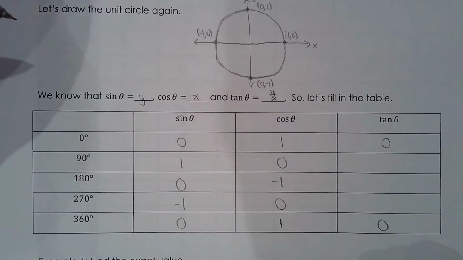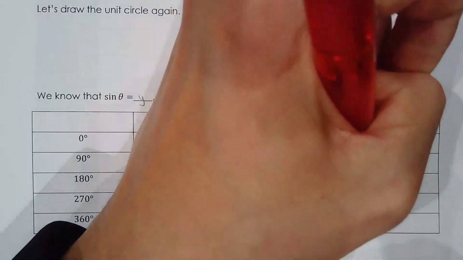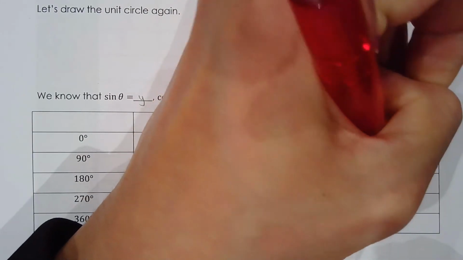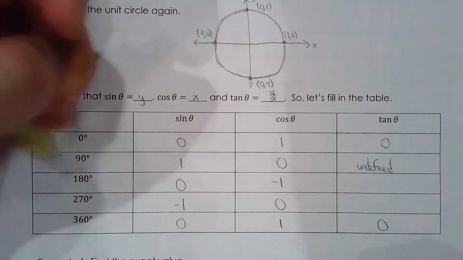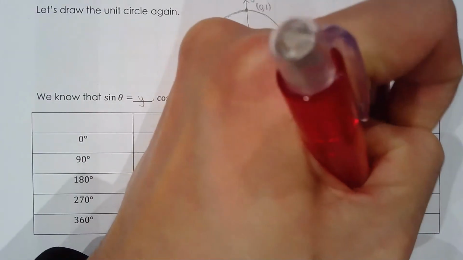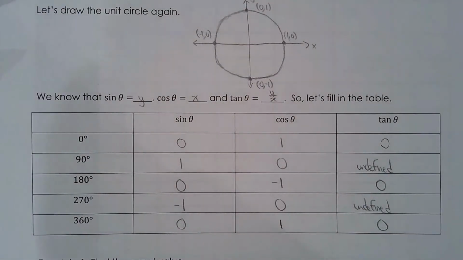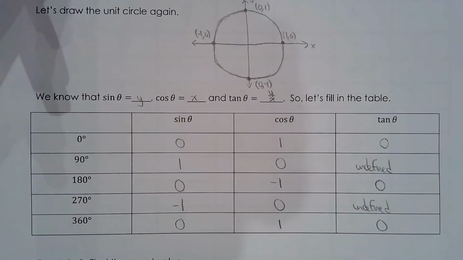All right, tan 90, be careful. Tan 90 is 1 over 0, which is undefined. Those bring back memories from grade 9, right? Undefined, like the slope of a vertical line. Tan 180 degrees is 0, and tan 270 is undefined as well. Perfect. So that's how you find the exact value of quadrantal angles.